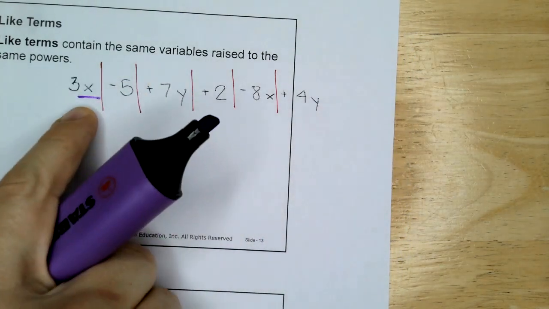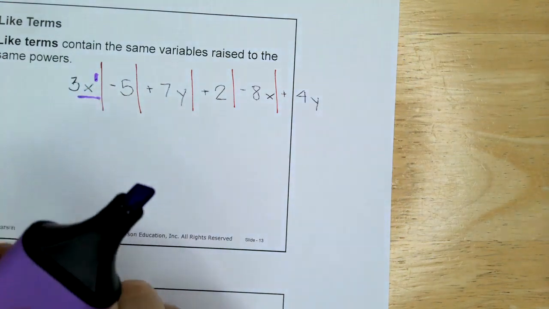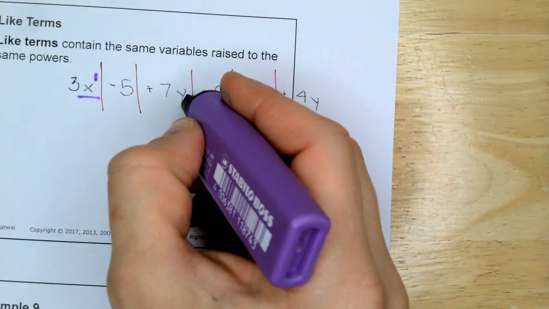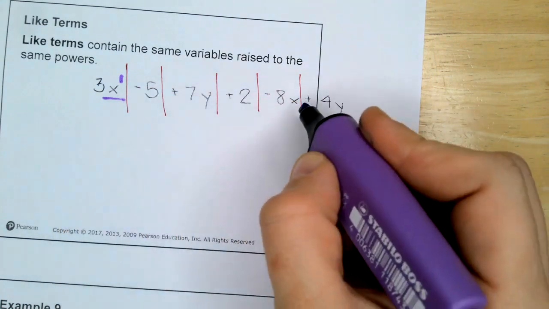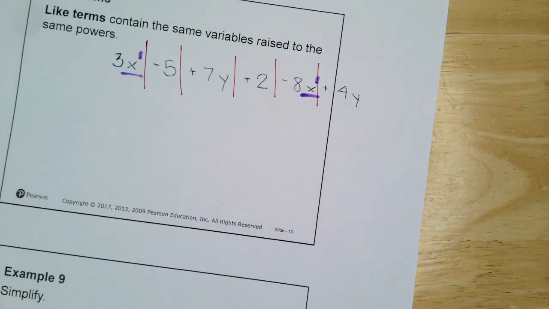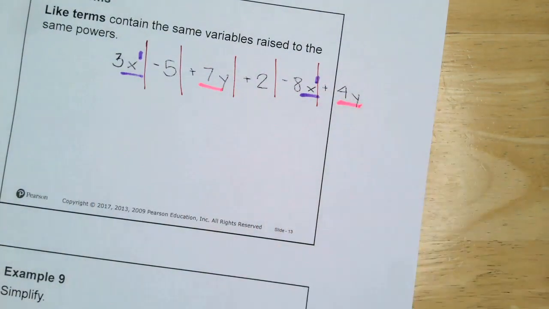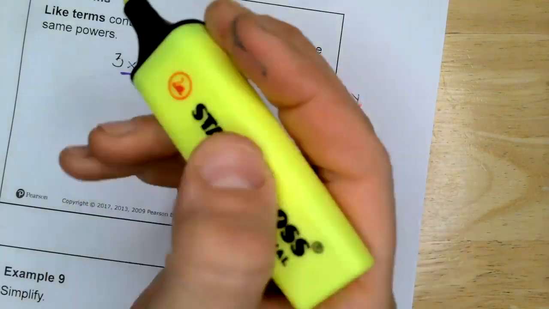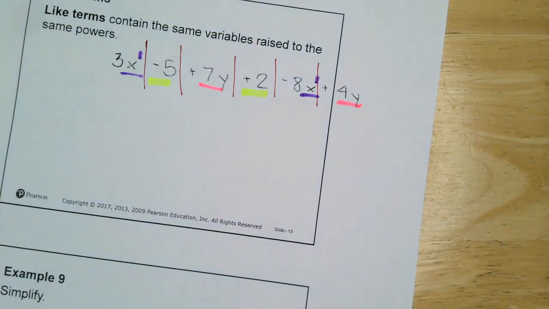So let's talk about a term that would be the same. This is x raised to the first power. If there's no exponent here, you can assume it's a 1. This is again y raised to the first power. You don't have to call it the first power, I just wanted to make that point. Here's y raised to the first power, y raised to the first power, and then we just have some constants, -5, +2. All right, now you just combine them.